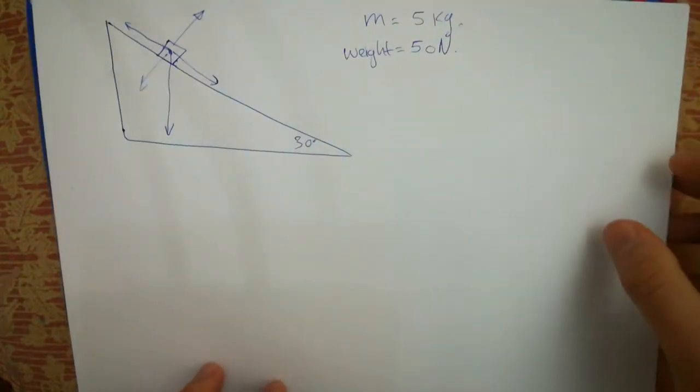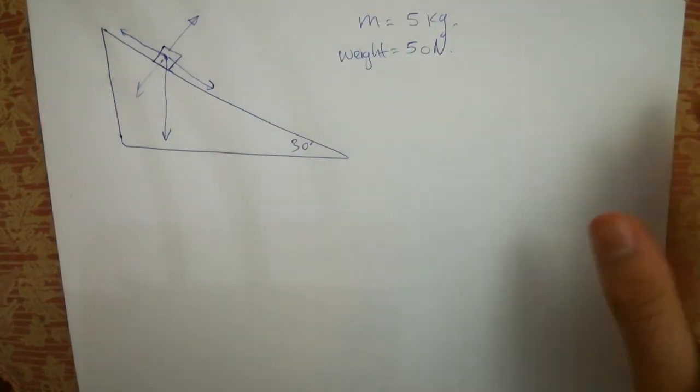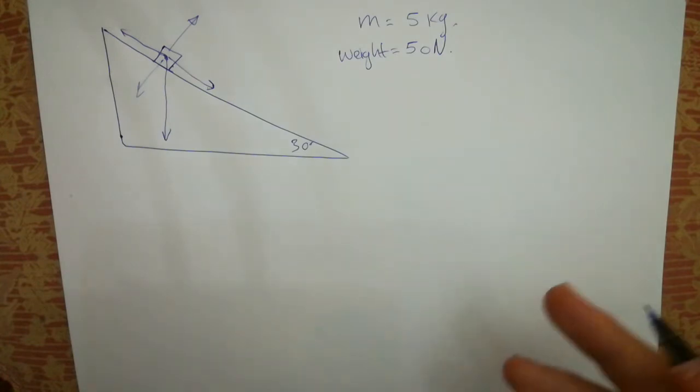I'm sorry, I'm not that good of a drawer. That's why I'm doing physics, by the way. But you get the point.